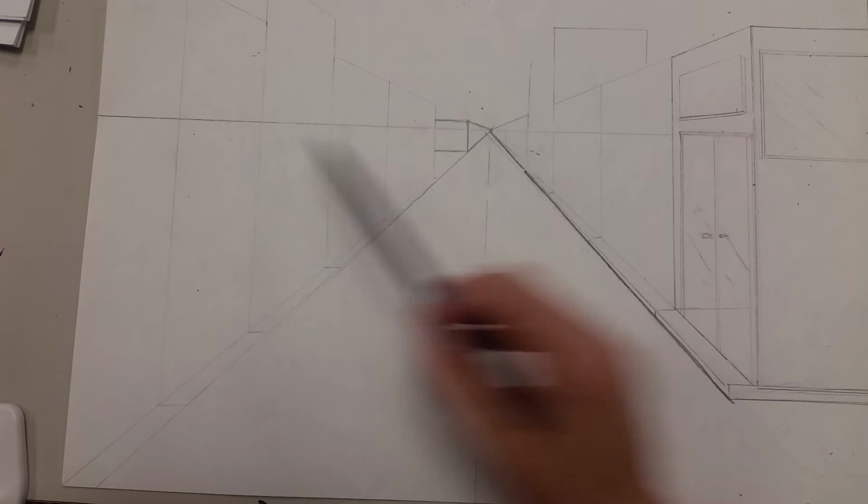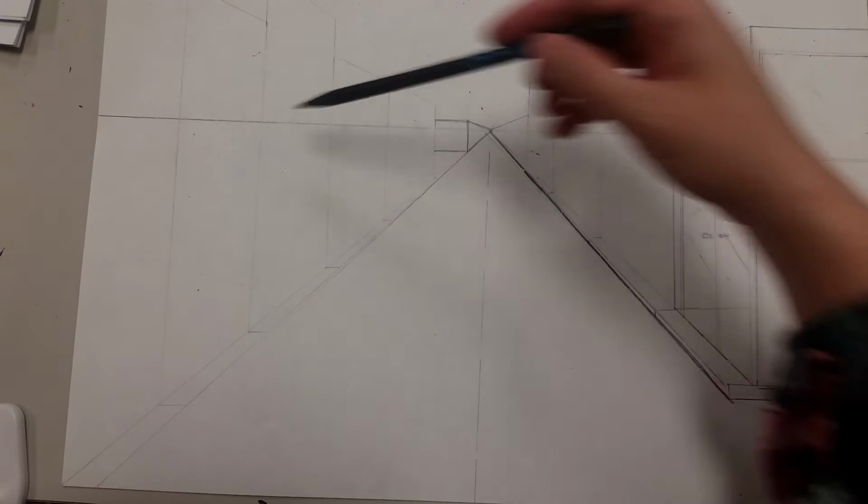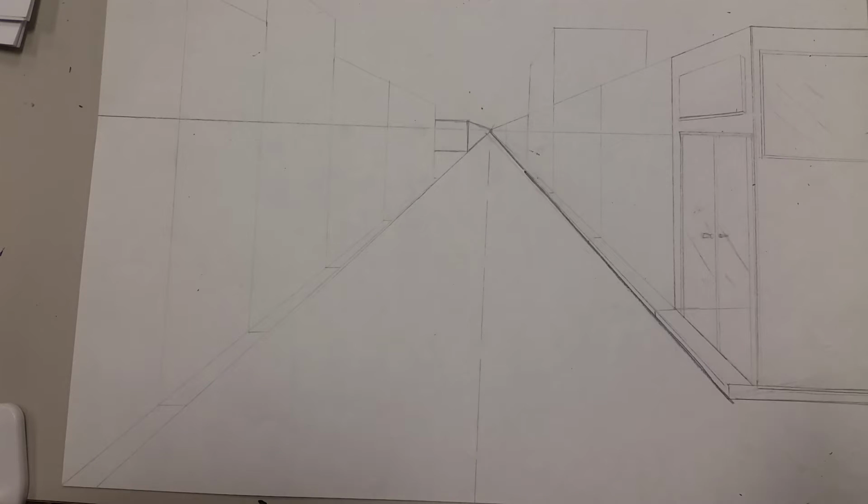Last week we created our horizon line, our vanishing points, our buildings. We even made at least 3 of them taller. We even did doors and windows and even signs.